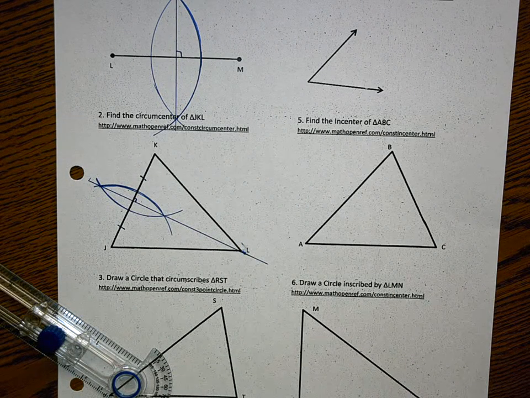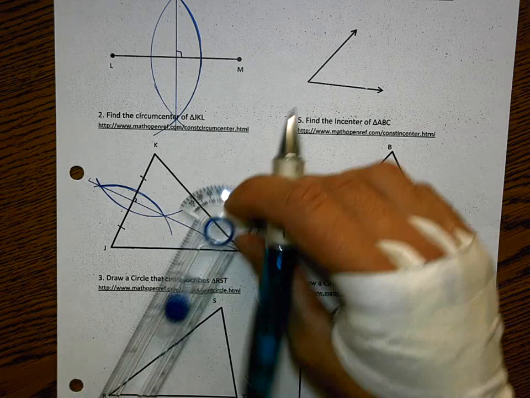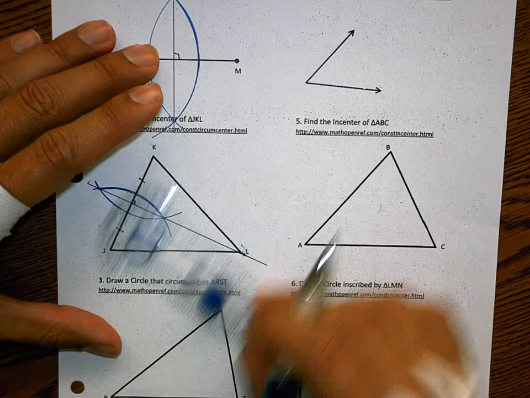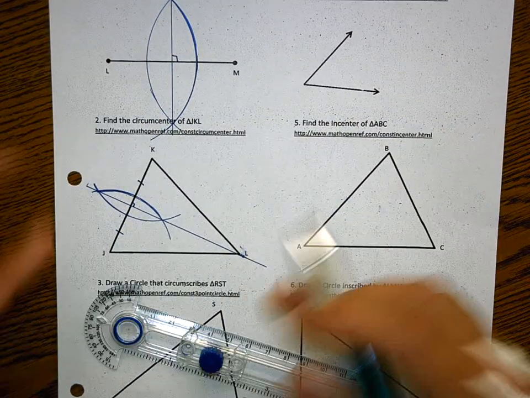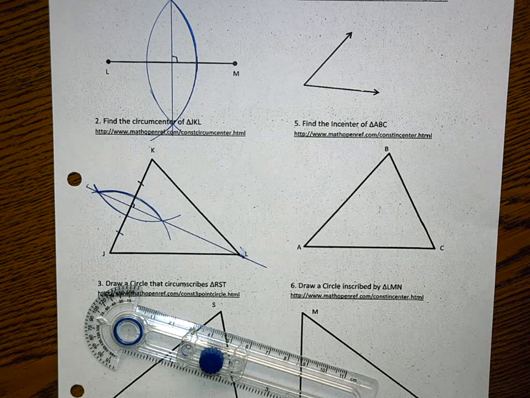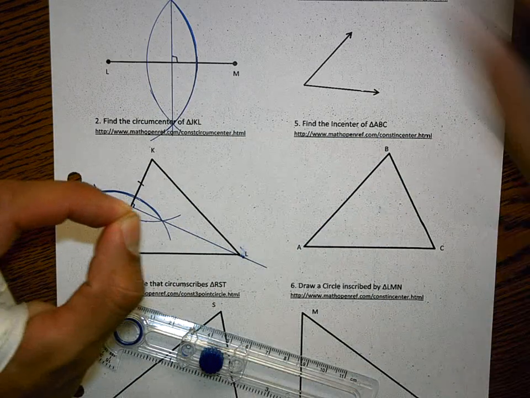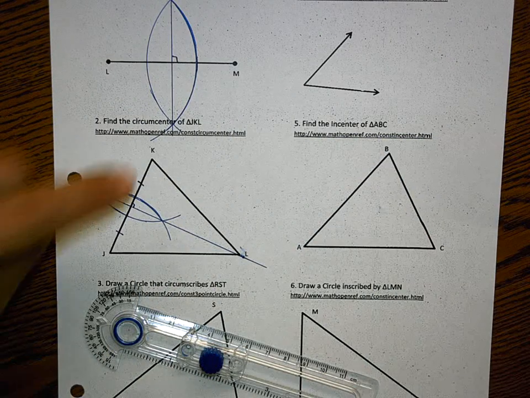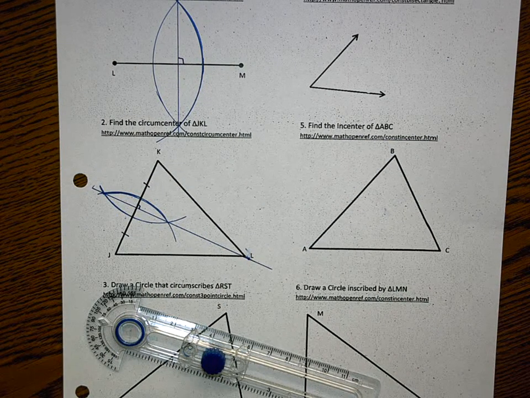What I will need to do from there is do the same thing and do a perpendicular bisector of KL, maybe a perpendicular bisector of JL where they intersect. That's your circumcenter. You could even figure out the circle that goes through all three corners. That's the fun part of number 2.